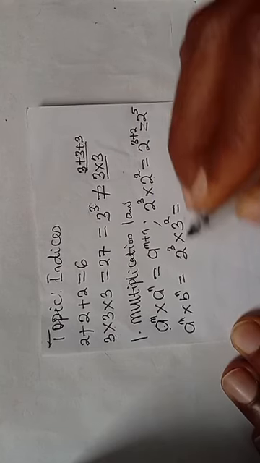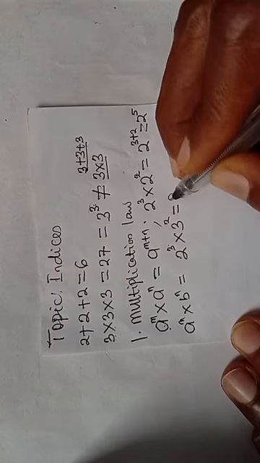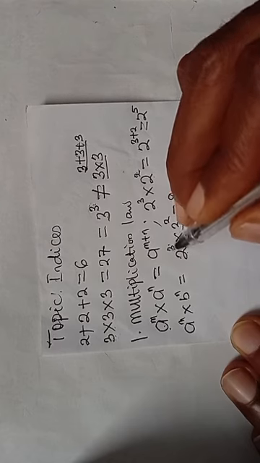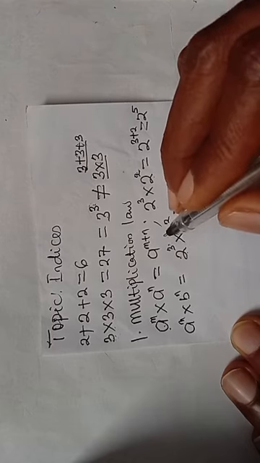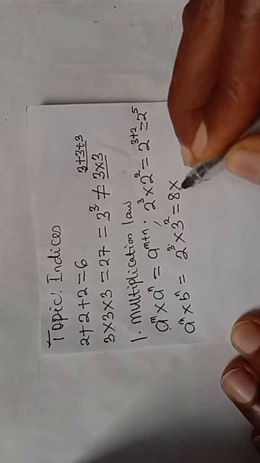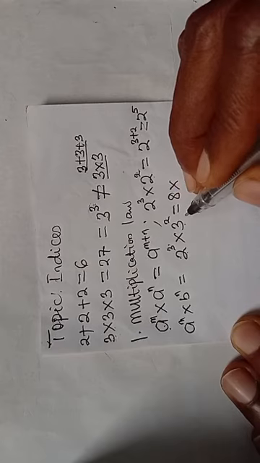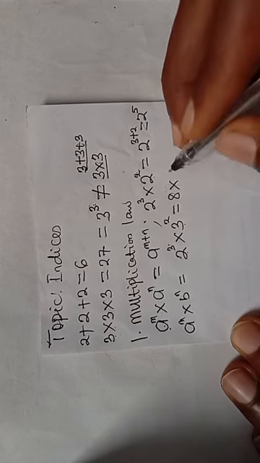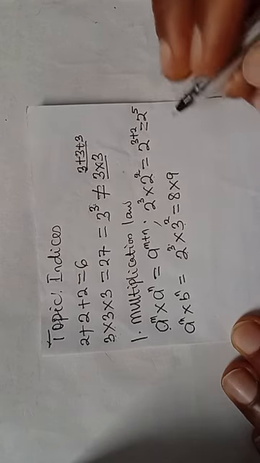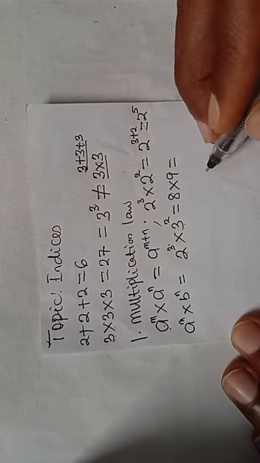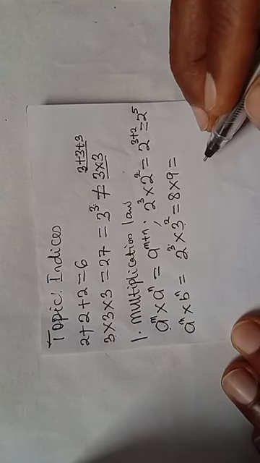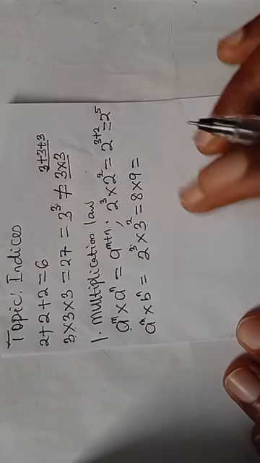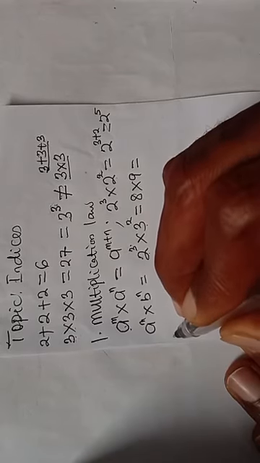Now either I go this way, 2 power 3 will give me 8. How is it 8? Multiply 2 3 times, which is 2 times 2 times 2. Is that okay? That gives 8 times 3 power 2 is 9, which is multiplying 3 2 times, which is 3 times 3. That gives me 9. Okay? Now I can simply tell the answer to this particular thing. All right? Good. Now, let's continue. Let's go to division law.